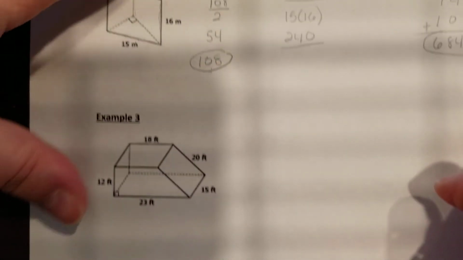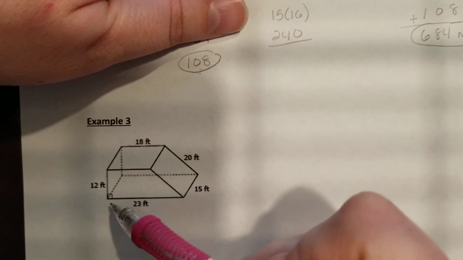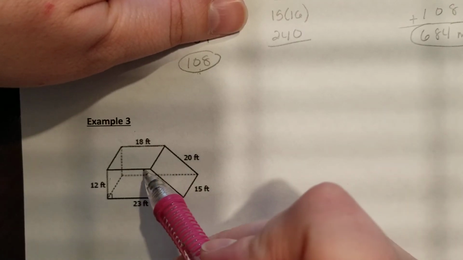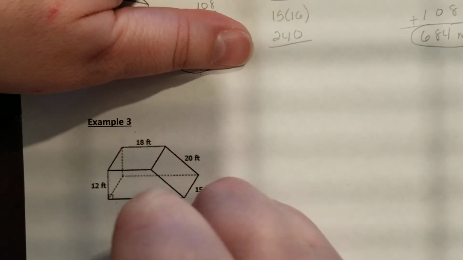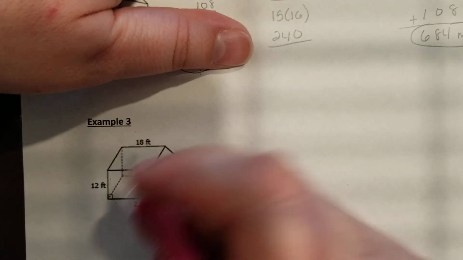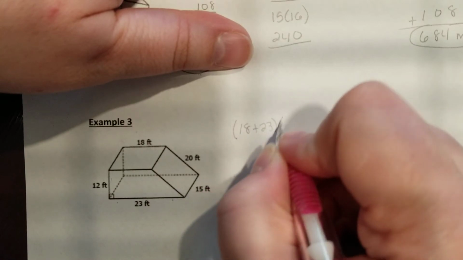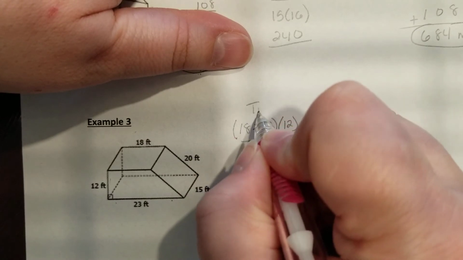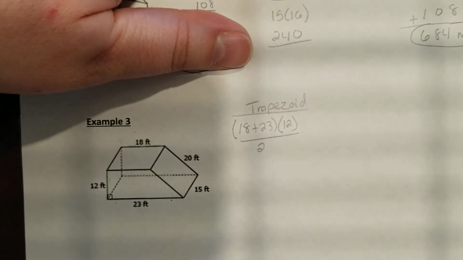All right. So our next one is a trapezoidal prism because the face is a trapezoid. Our first job is to find the area of the trapezoid. Our first base is 18, our second base is 23, and our height is 12. So we have 18 plus 23 times 12 divided by 2. This is the trapezoid. So 18 plus 23 is 41.